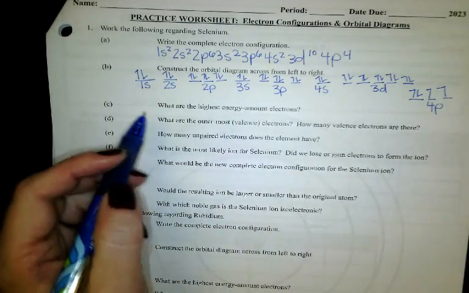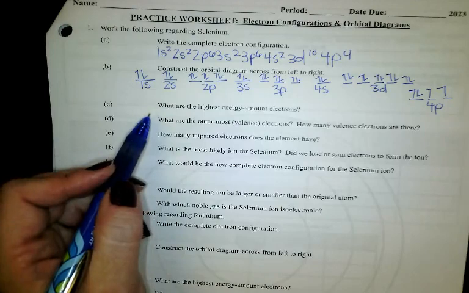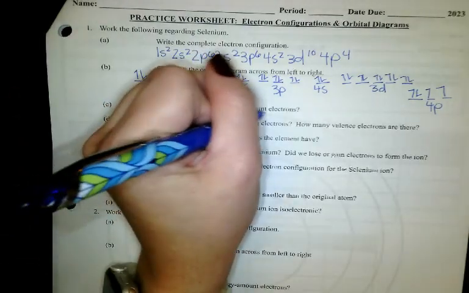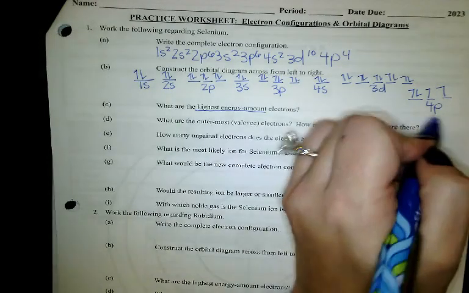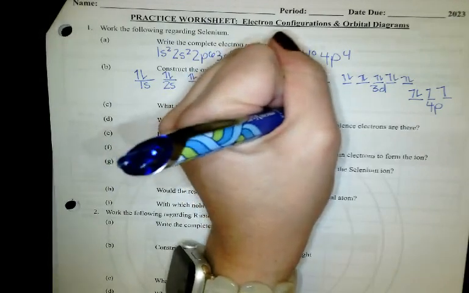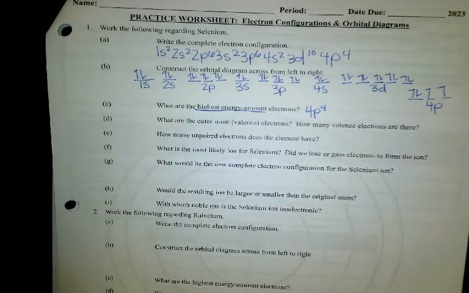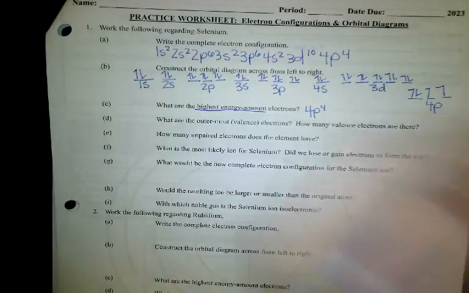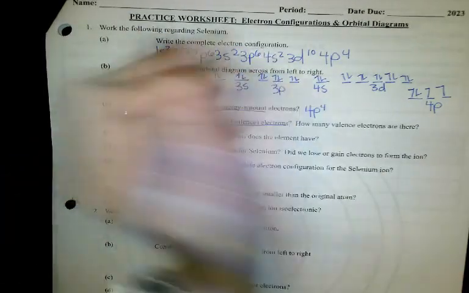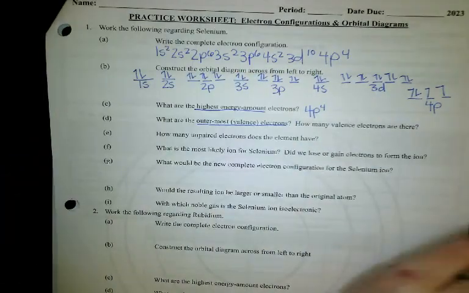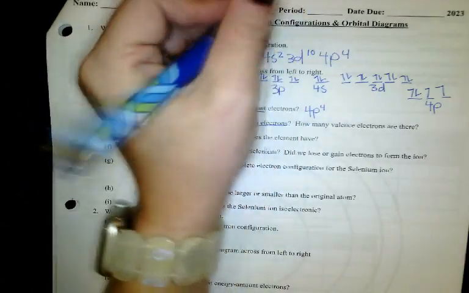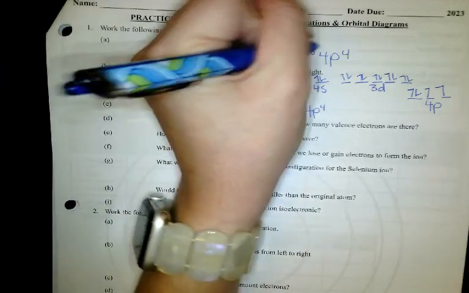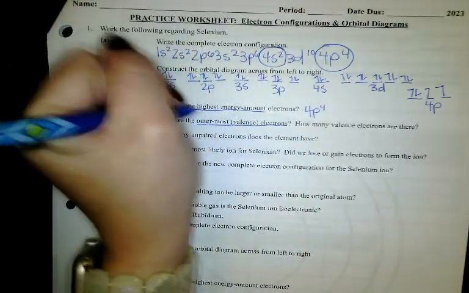Now it says, what are the highest energy electrons? Remember, the highest energy electrons are in the last sublevel filled. So the last sublevel filled is the 4p4, okay? That means those 4 electrons in the 4p are the highest energy. Now the outermost valence electrons are the electrons in the highest energy level. The highest energy level, while they did fill out of order, would be the 4s and the 4p. So 4s2, 4p4 are my valence electrons.